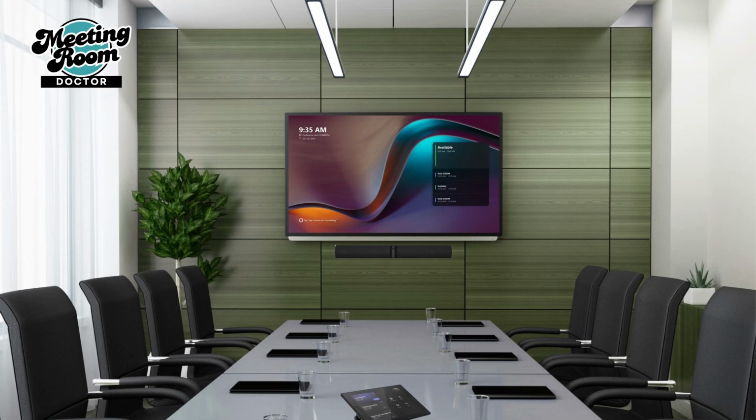So the first image is kind of the end game. As AV professionals, we're aiming for a wall mount display which is correctly sized, but it's also mounted at the correct height so that people in the room can see the display and interact with it successfully.